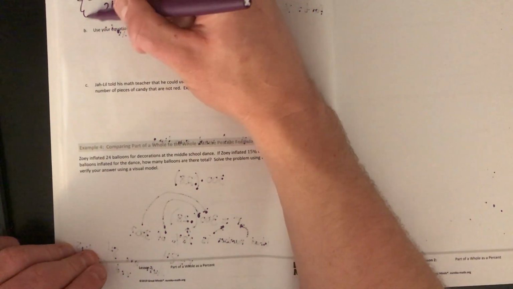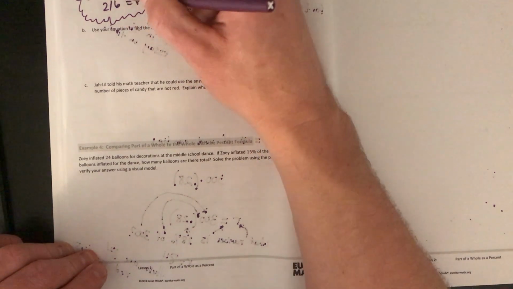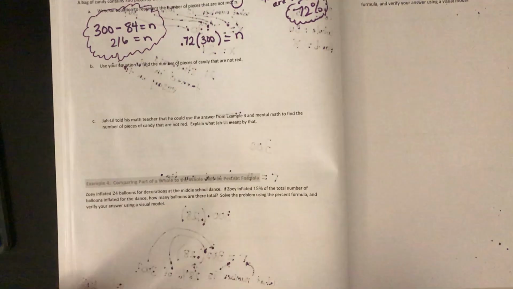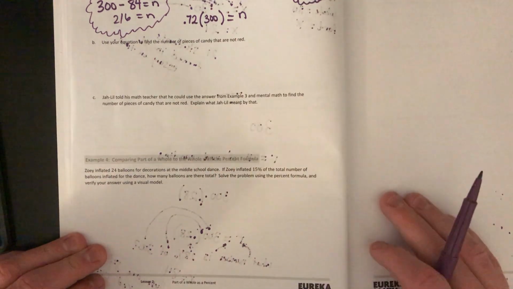He's saying, oh, well, I already know 84 are red, so let me just subtract that from the 300 total candies. And a lot of kids could do that, right? 300 minus 84 in their head. So I would think that's probably the mental math that he's referring to. So we don't necessarily need to write anything there.